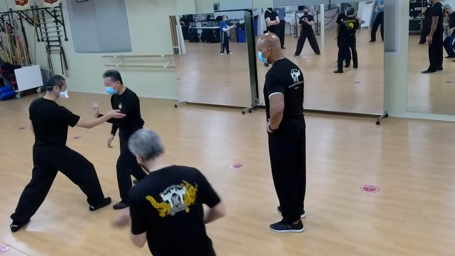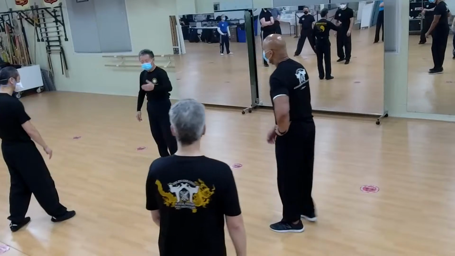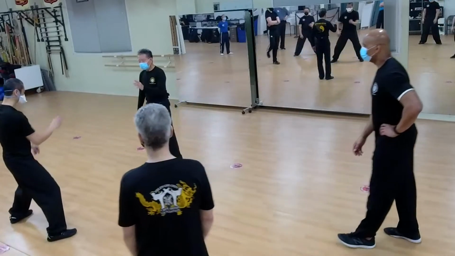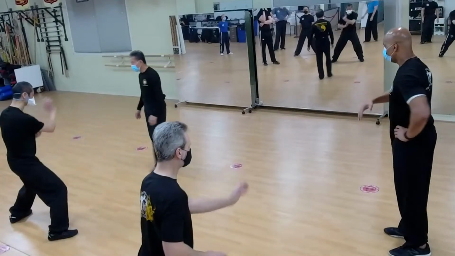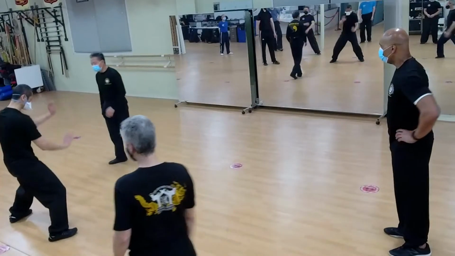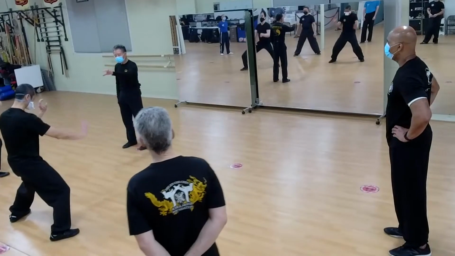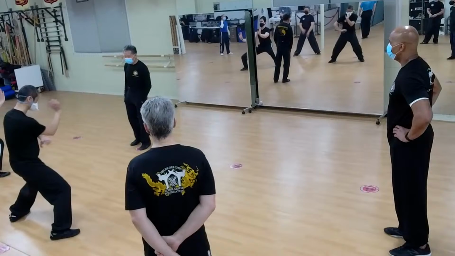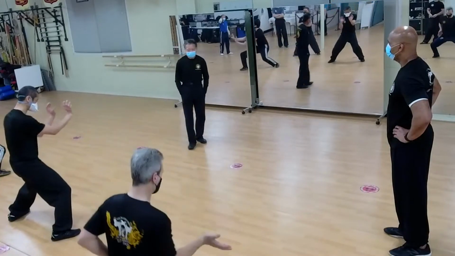Sink first and then use the body. So it's a timing thing. Learn to move the hand and the body, and then the hand. So that just gives you an idea that you have to build some synchronization, build the relationship in the two sides. That's the most important part of this training.